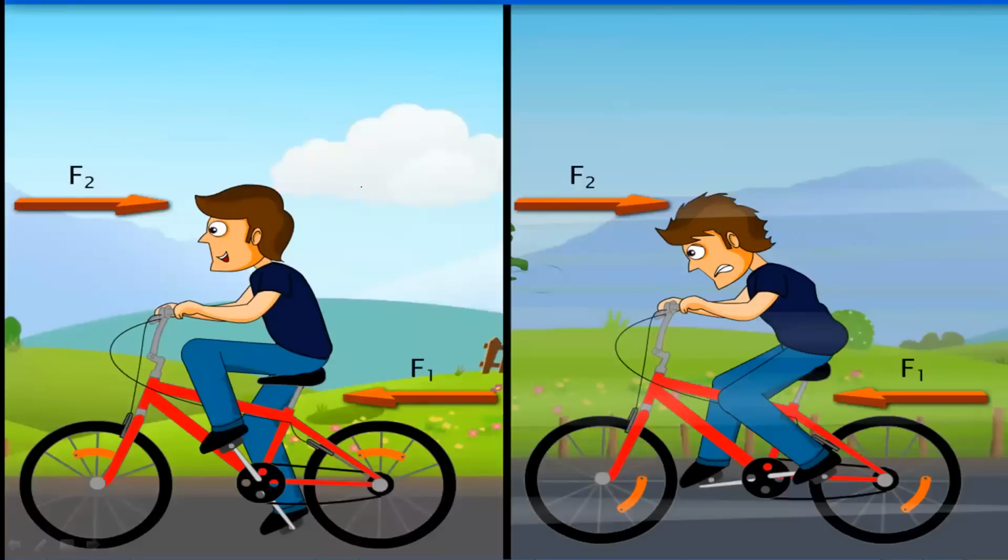In both these cases, when you are pedaling a bicycle, there will be two forces acting on the bicycle. One is, I have mentioned here by using an arrow mark, F1. F1 stands for the force applied by you on the bicycle, as you try to pedal the bicycle in the forward direction. That is why the direction is given from right to left. At the same time, there will be another force acting on the bicycle. It will be air resistance when wind is flowing in the opposite direction. So this will be the second force acting on the bicycle.